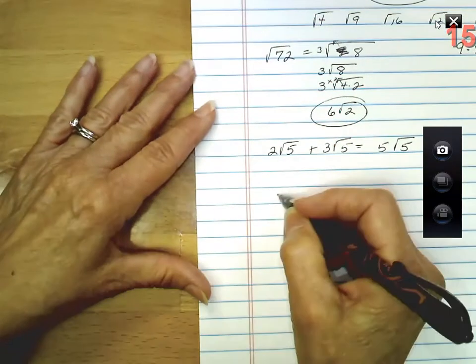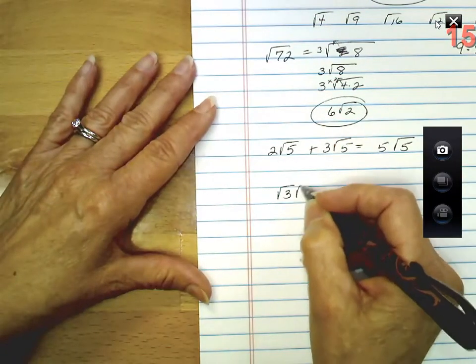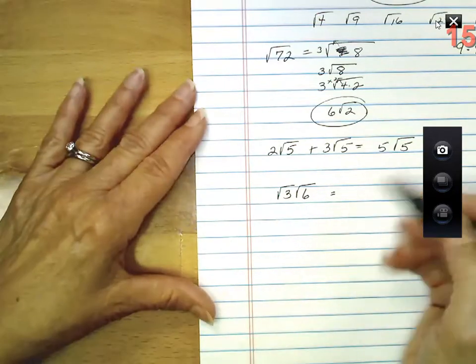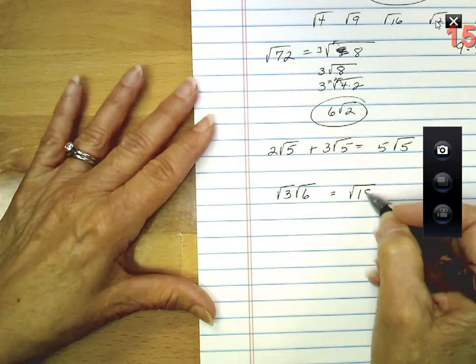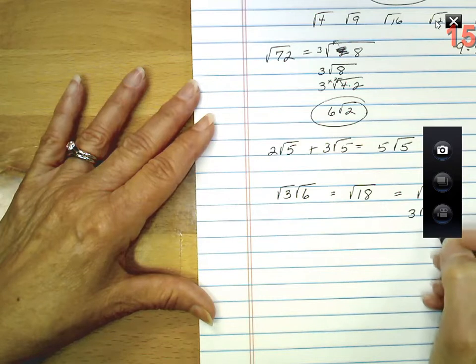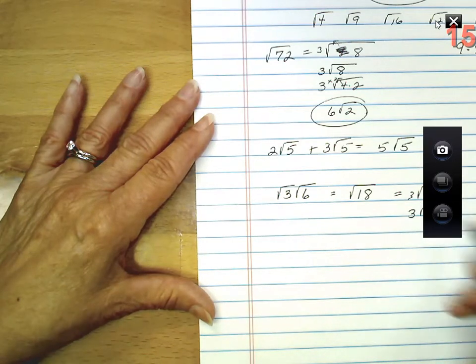Now, we also did things like the square root of 3 times the square root of 6. If they're pushed together, then you can multiply them, square root of 18. Break 18 down into 9 times 2. So that gives you a 3, and that's what's left over right there.